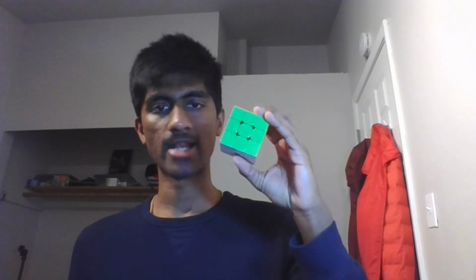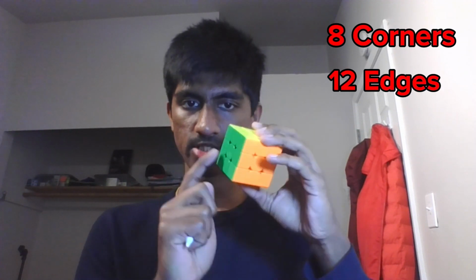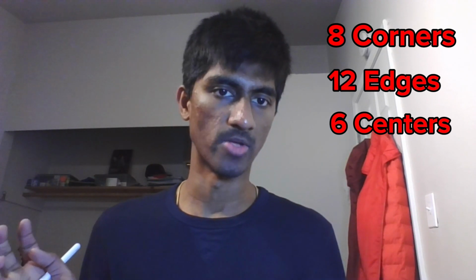So here's a cube, and like any other cube, this cube has 8 corners, 12 edges, and 6 centers, and that's just true for every single cube in the universe by definition. So what we're going to look at is corners, and then we're going to look at edges. One thing to note is that centers are always fixed with respect to each other and on the cube. The centers are always fixed in place, so it doesn't matter whatever I do with the cube, it does not make a difference to any of the centers. So let's start with the corners, shall we?